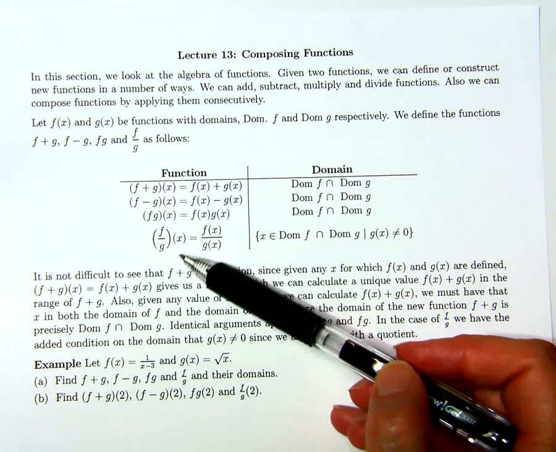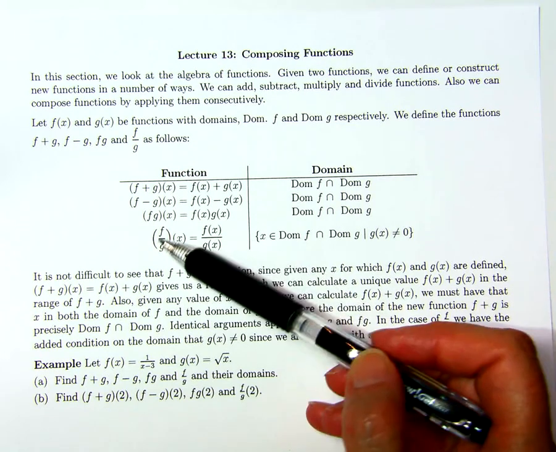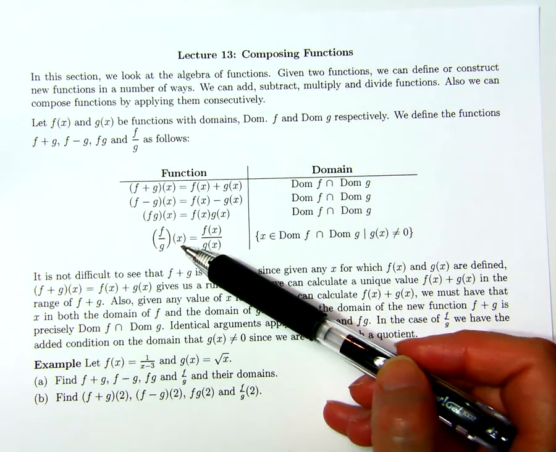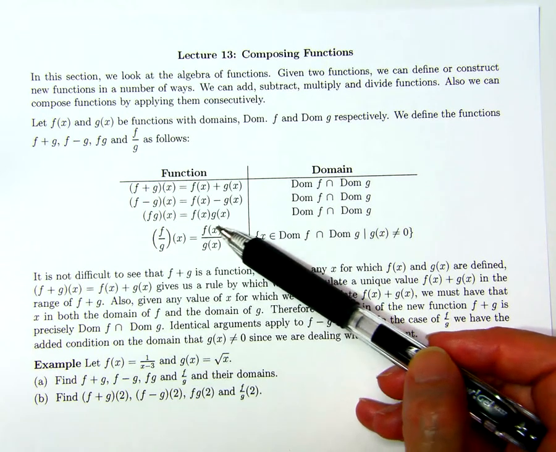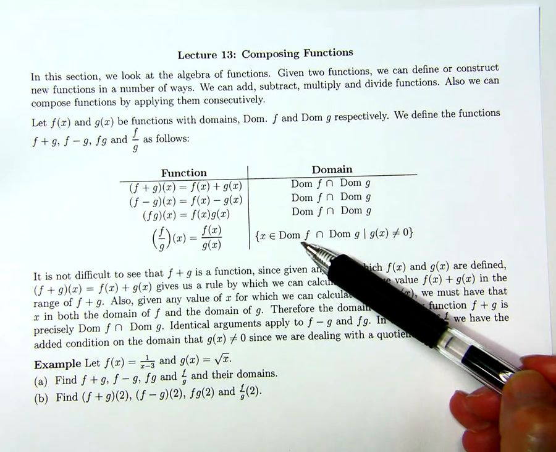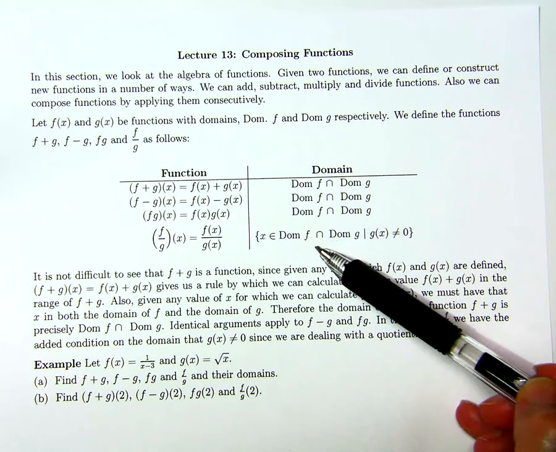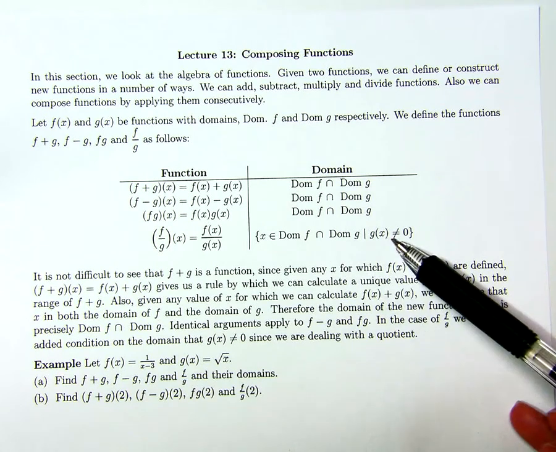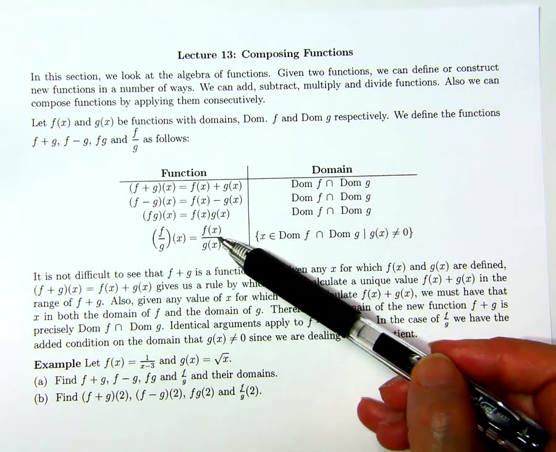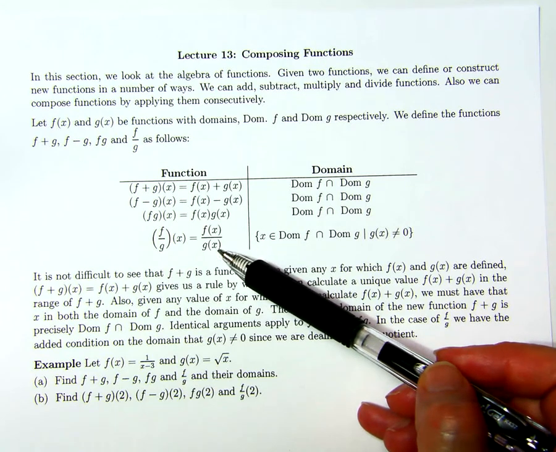And the quotient is slightly different. It's the quotient of the values, as you might expect, f over g of x. Its formula is given by f of x over g of x, and its domain is all of x in the intersection, and we must also leave out the ones where g of x equals 0, because we're not allowed to calculate when the denominator is 0.